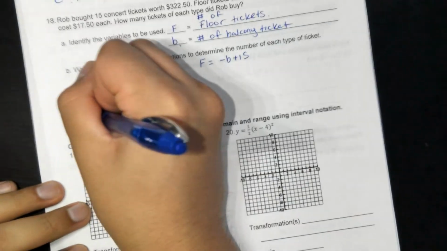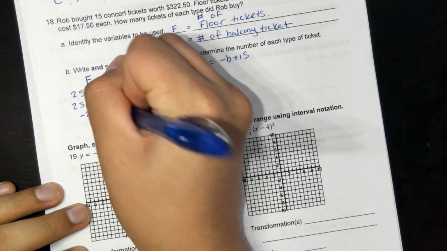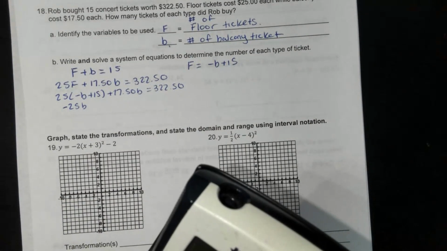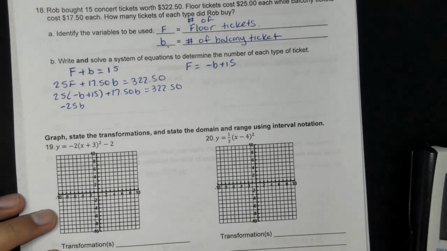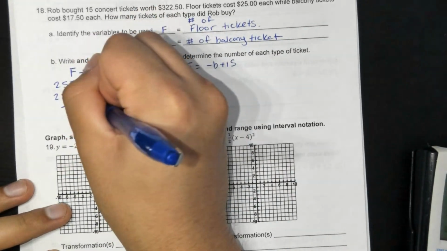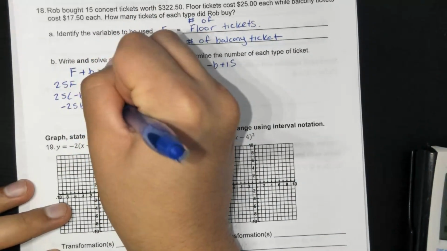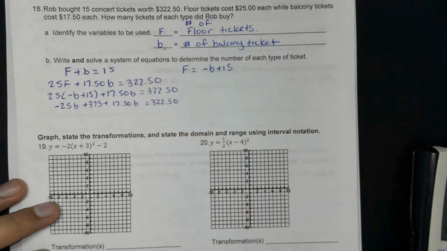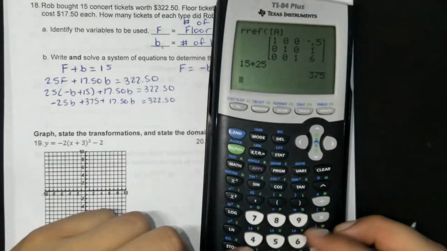Distribute the 25, we got negative 25B. We got 15 times 25, that's 375. Plus 17.50B. Alright, combine my like terms.